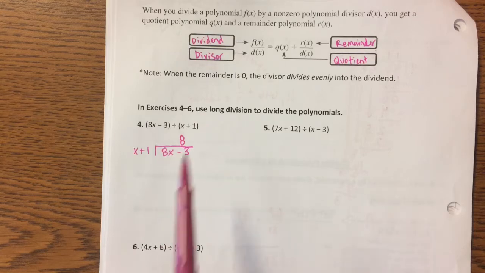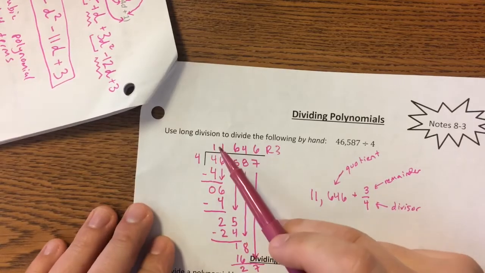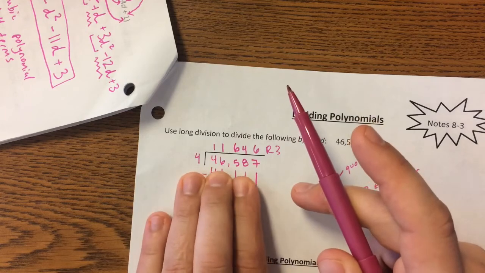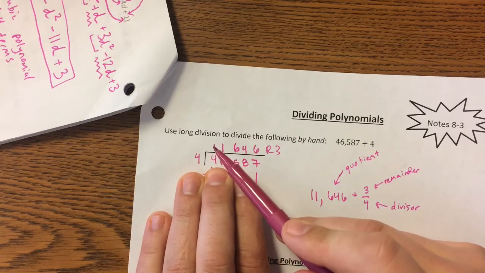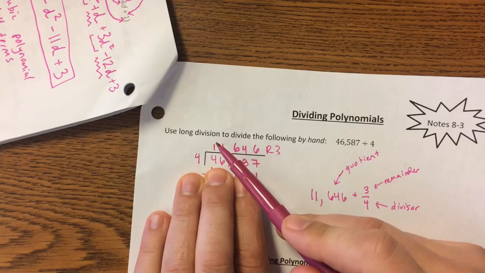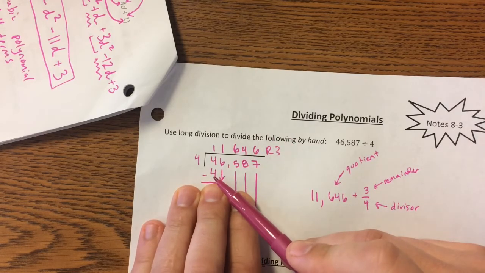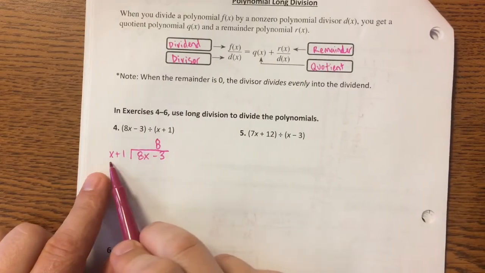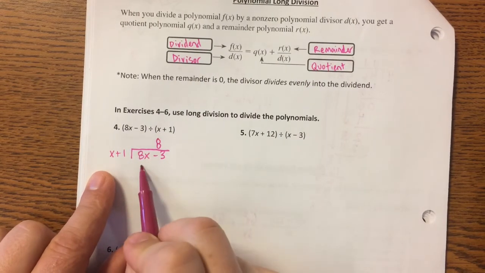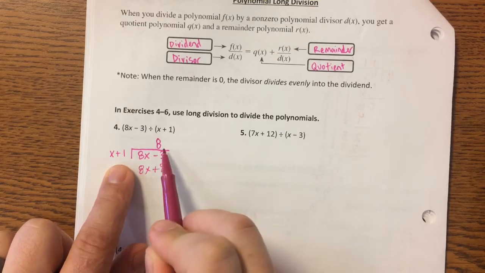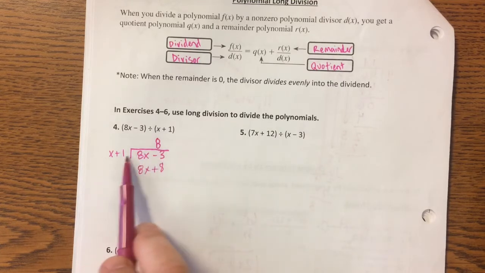So once you get that number up there, if we go back to where we were dividing, once I figured out that there's a 1 that goes up here, what did I do with that 1? So 4 goes into 4 one time. I multiplied 1 times 4 to get 4, right? Okay, so let's go back here. What is 8 times x? And what's 8 times 1? So plus 8. So what you have to do is multiply what goes up here by what's outside here.